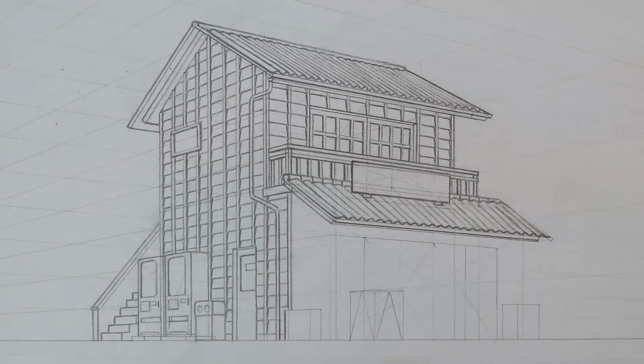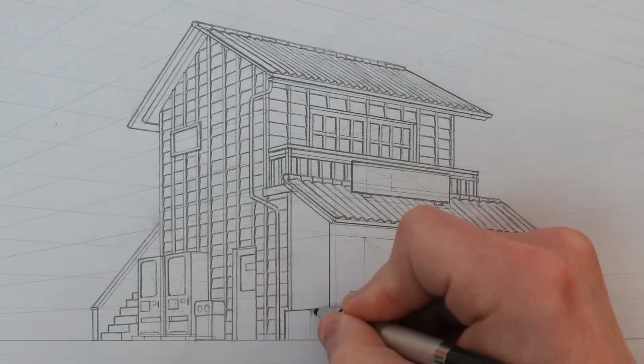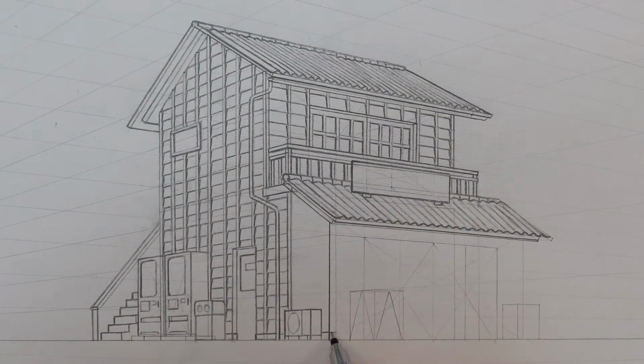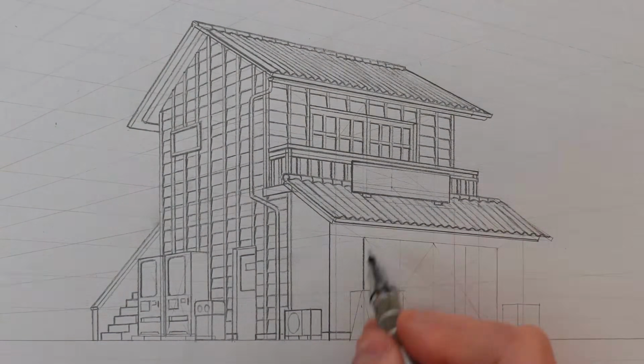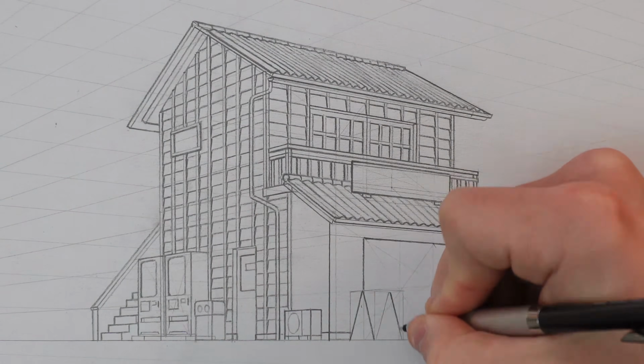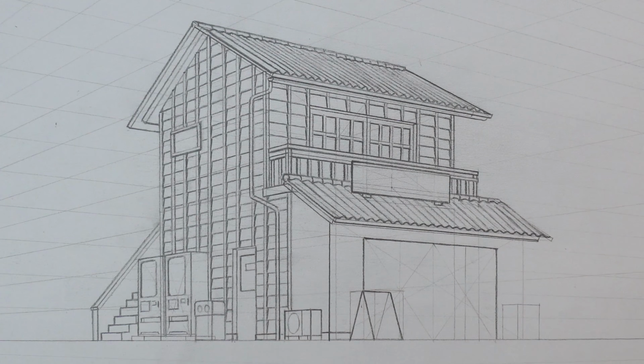So we are making some good progress here. I'll quickly add some detail to this air conditioning unit before finishing off the front of the building. So for this doorway here, let's outline a set of wooden sliding doors, and to make this a bit more interesting, let's have these doors be open.